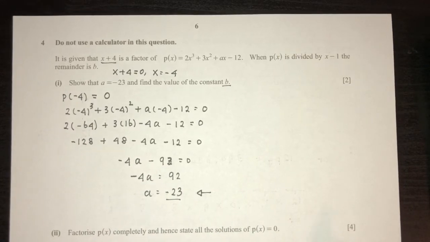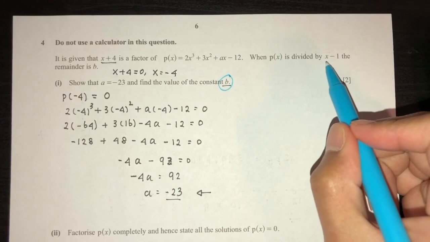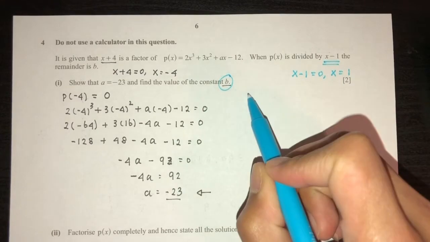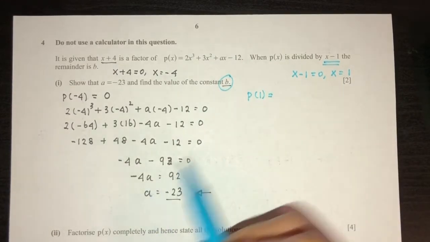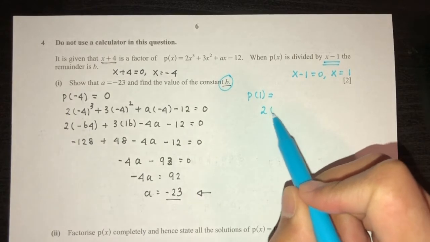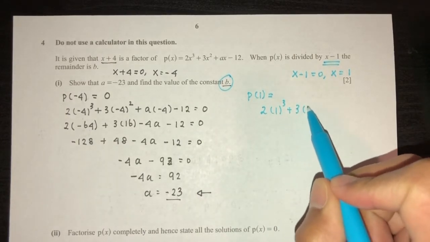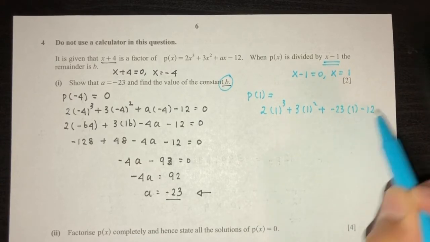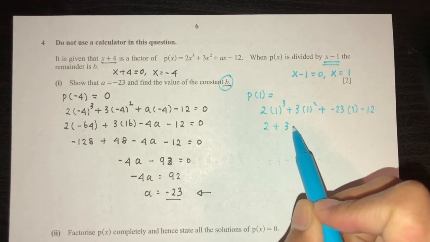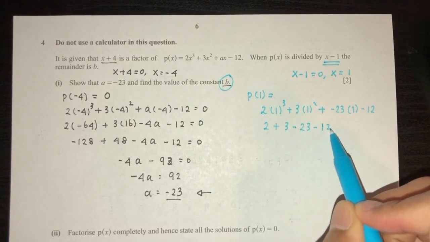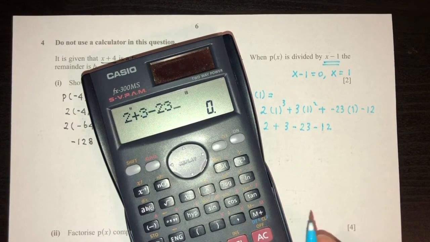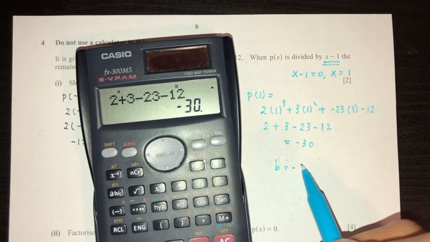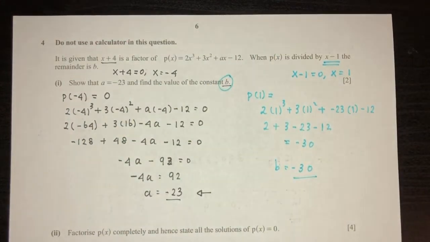So now we have to find the value of b. To find this value, we have to divide by this one. So x minus 1 equal to 0. x will be equal to 1. So p of 1, what is the value? Let's find out. That will be 2 times 1 to the power 3, plus 3 times 1 to the power 2, plus minus 23 times 1, minus 12. That will be 2 plus 3 minus 23 minus 12. That will be minus 30. So your value of b will be minus 30. Okay, that is your answer for part 1.